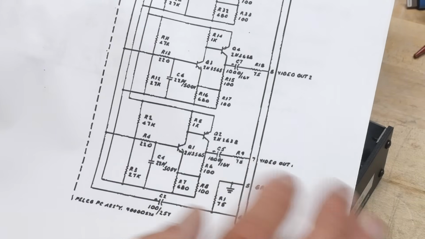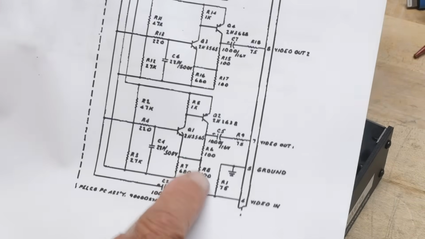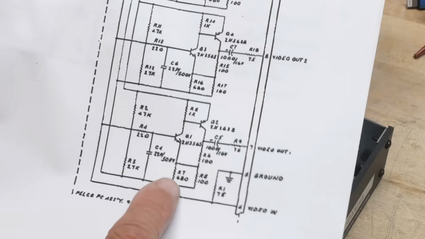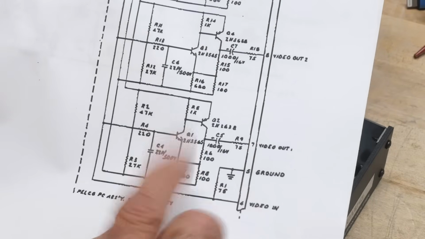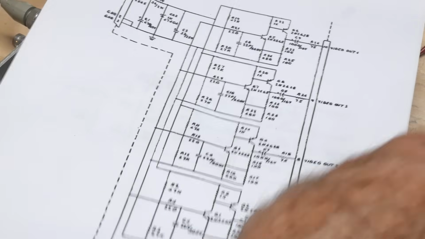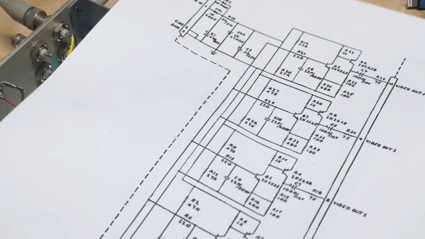There are some strange values in here. Not strange, but a little bit odd that they have these two in parallel. I don't know why you would do that. Why would you have these two in parallel, okay? So, where's my, oh, it's right underneath. I'm holding it.